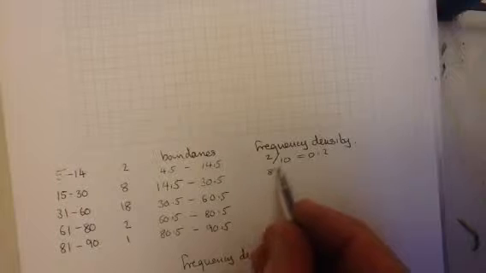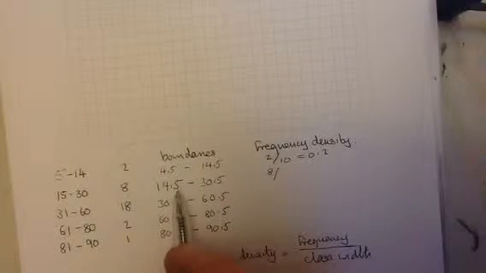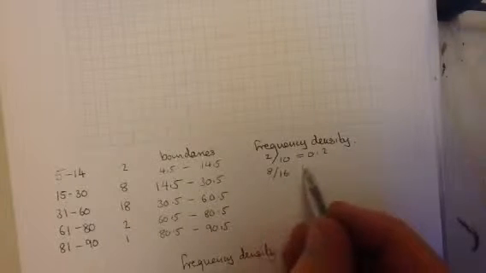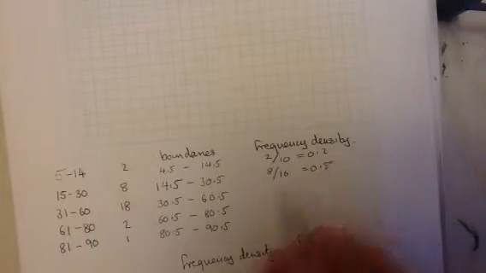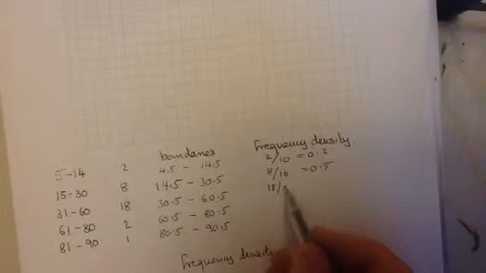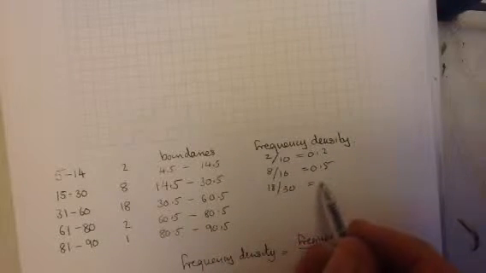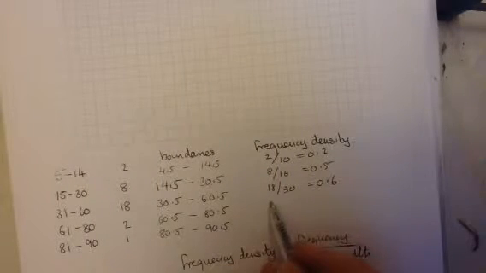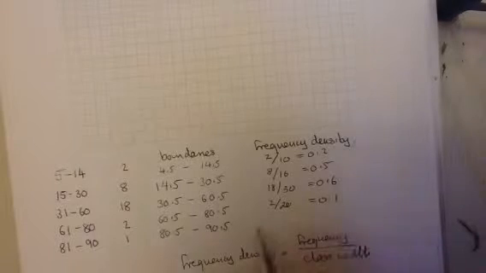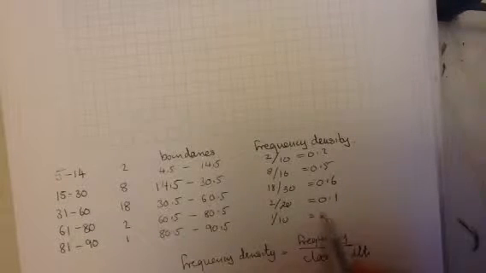8 divided by 16, which is a half, 0.5, 18 divided by 30, which works out to be 0.6, 2 divided by 20, 0.1, and last but not least, 1 divided by 10, 0.1.